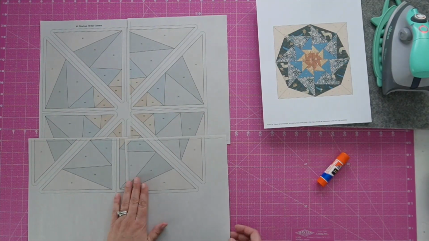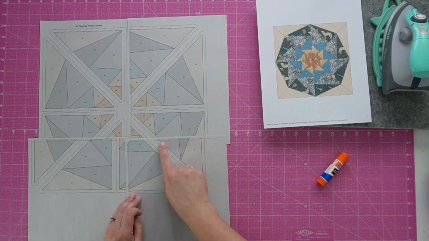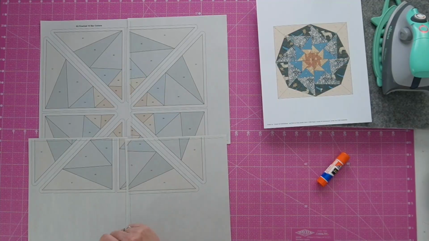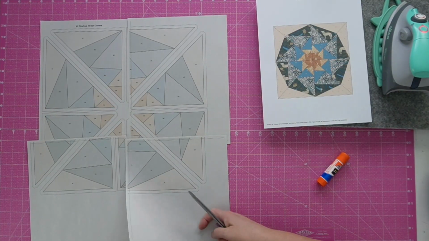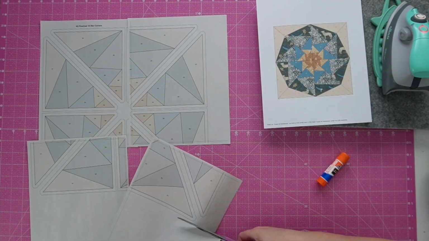So I want to grab some paper scissors so that I can cut these on the lines to be able to glue them together. Now this part of the paper I don't need to glue together, so I'm going to go ahead and cut that off.